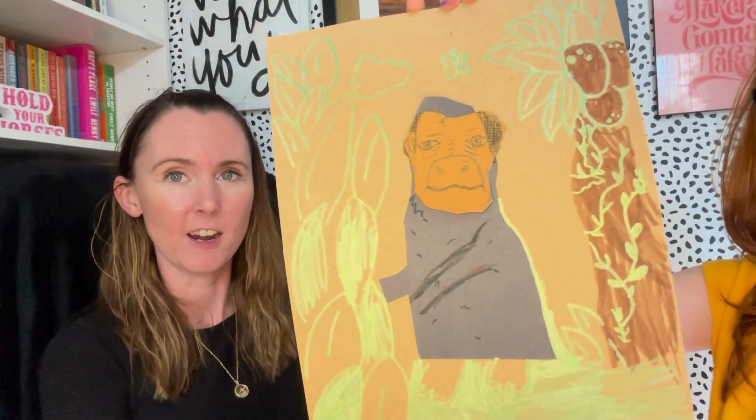Edie, you want to show off your progress? Is this all finished? She used a metallic marker on hers in the background there, so it looks really, really cool. You want to show?